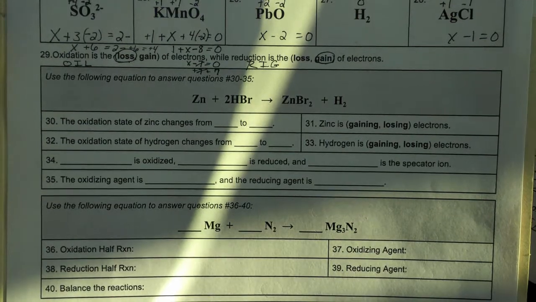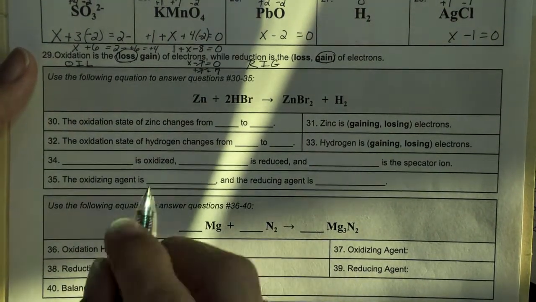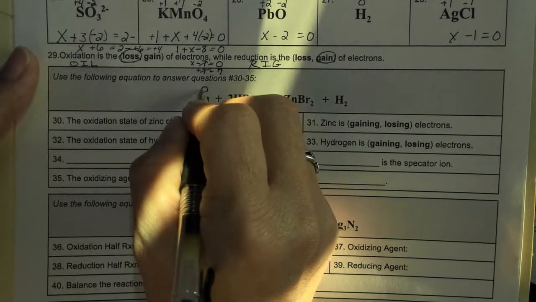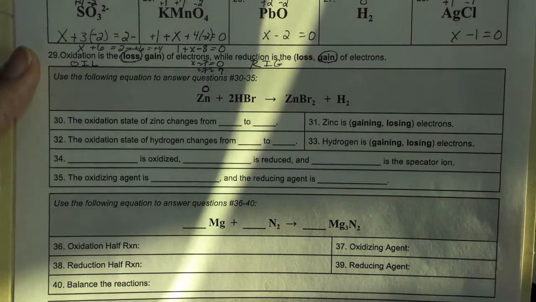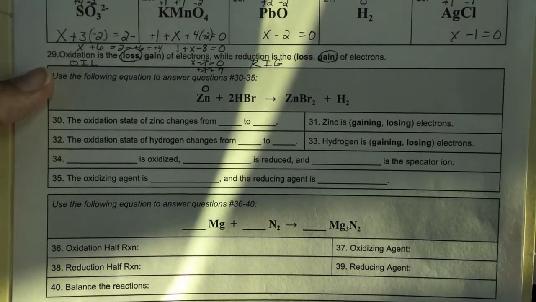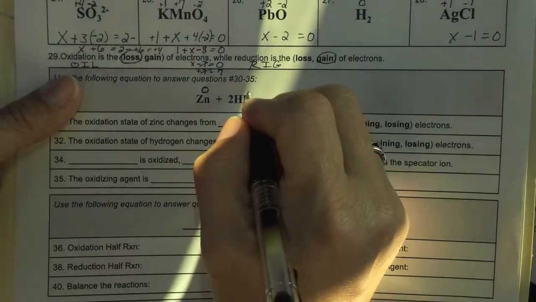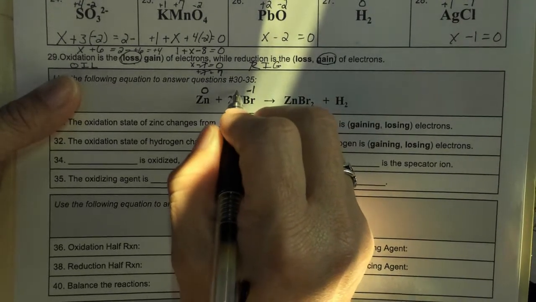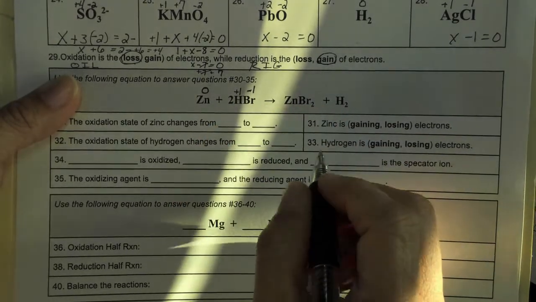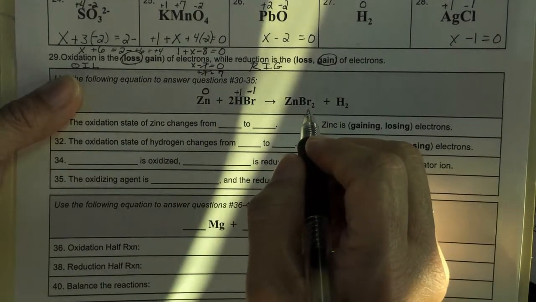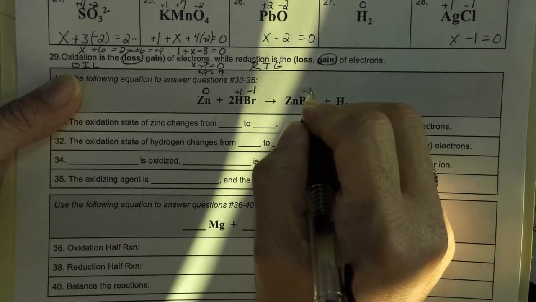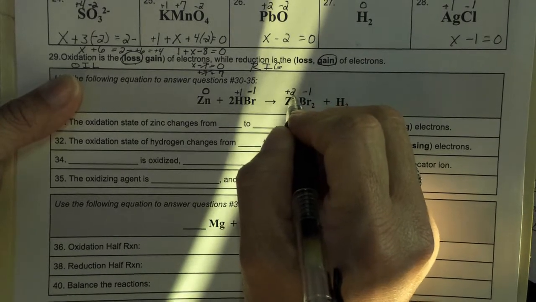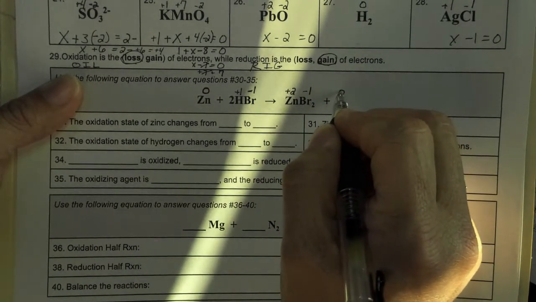So step number one, let's assign oxidation numbers. Now, zinc by itself is 0. At this point, it has done no losing or gaining of electrons. Bromine, group 17, -1. Hydrogen, group 1, +1. On this side of the equation, bromine still -1, zinc now +2, hydrogen 0.